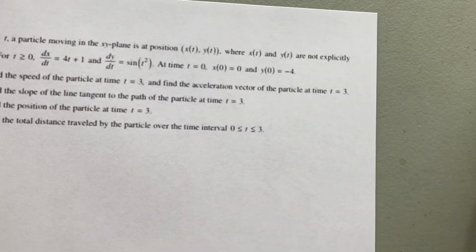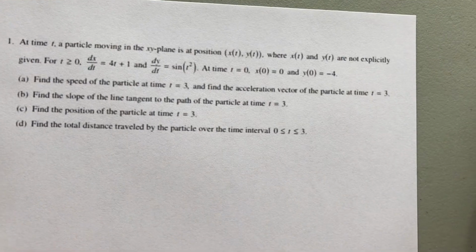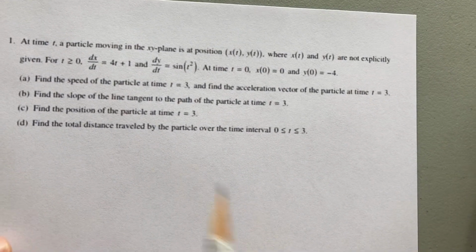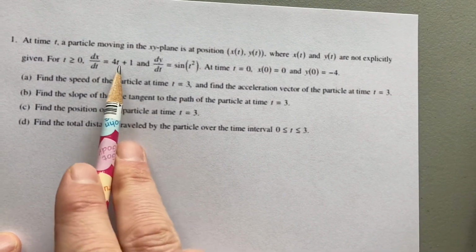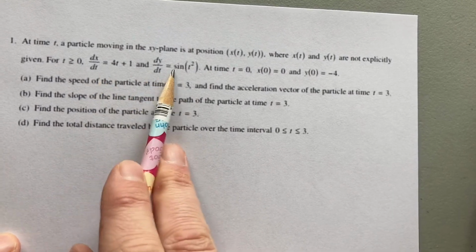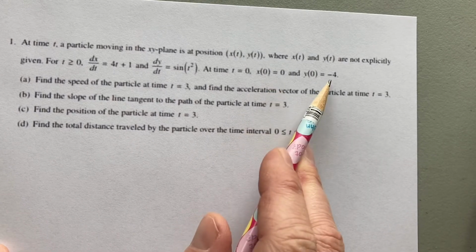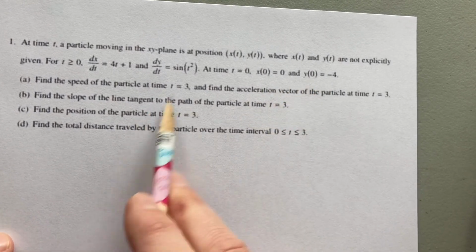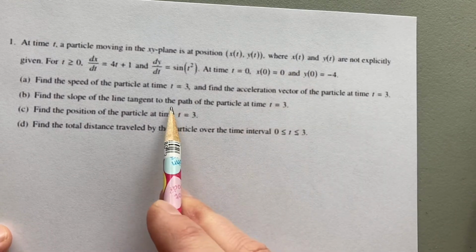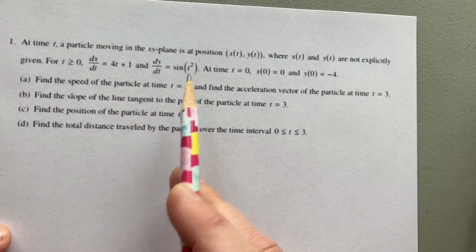All right, this is our last problem here on the worksheet 10.3. Again, this comes from a previous AP. They give us two velocity vectors here, one for dx/dt, one for dy/dt. They tell us that the position at 0 seconds is 0 in the x and -4 in the y. But we don't have x(t) and y(t) explicitly given. We don't have a position function given to us, just the velocities, right?